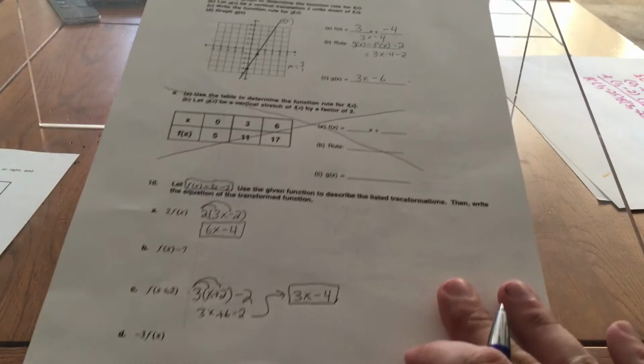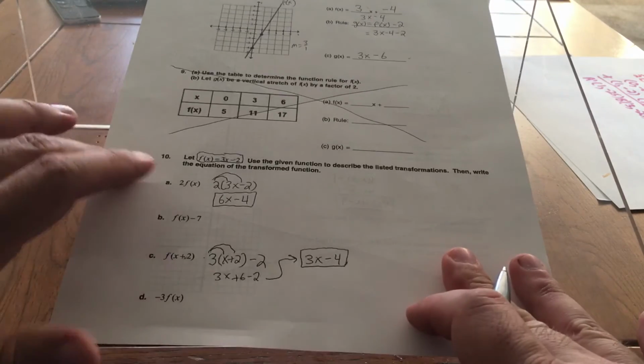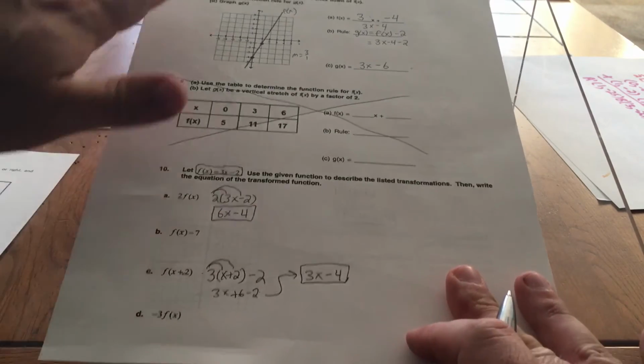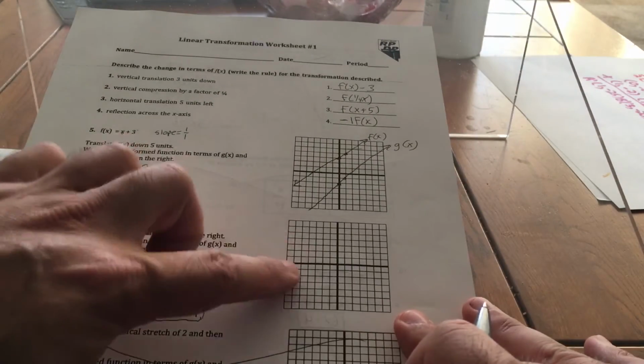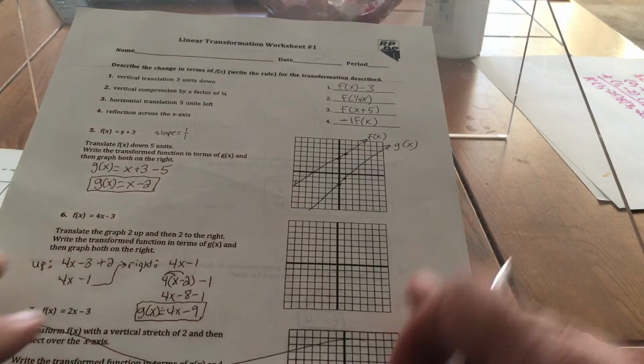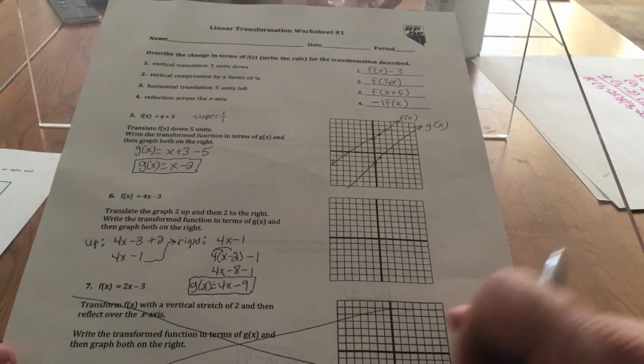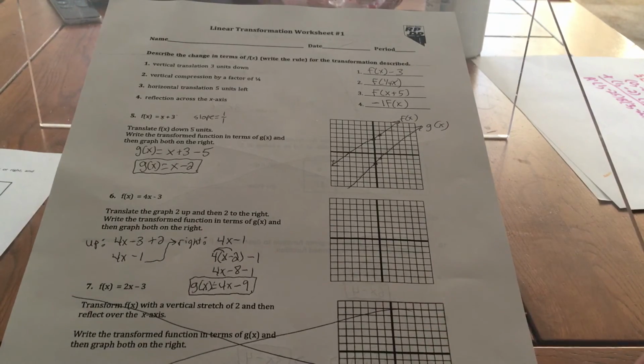Okay? So what I want you to do with this worksheet is finish up B and D on your own. Graph the one up here at the top, and then come back over here on the front and graph the other 2 here on this paper. Bring it to class. If you have any questions about this, please bring them to class.